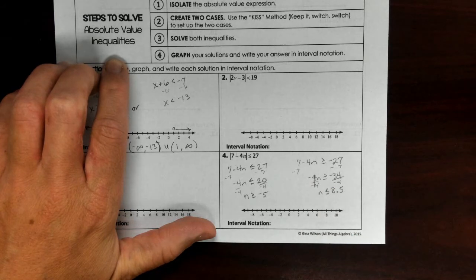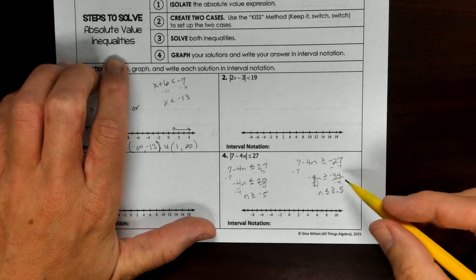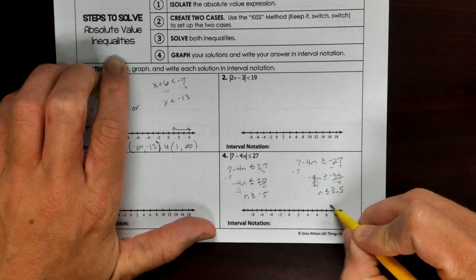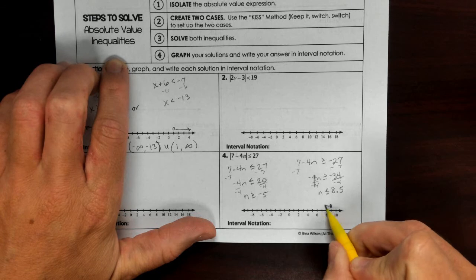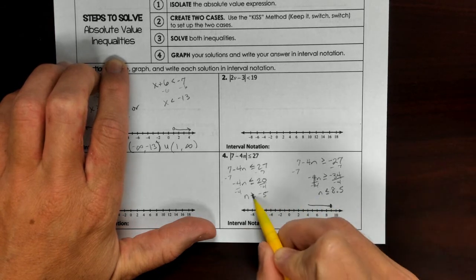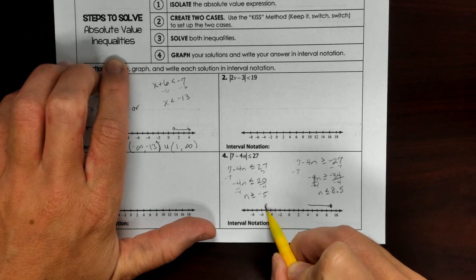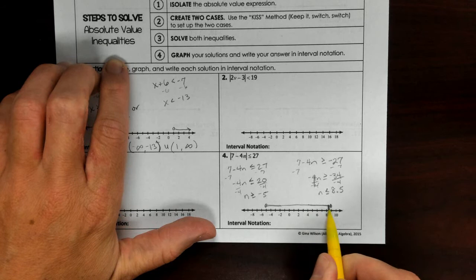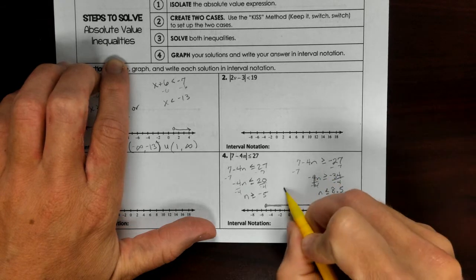Alright, so let's graph these. So we've got positive 8.5, and it's less than or equal to 8.5. It's a closed circle. We're going this way. We're also greater than negative 5, so let's plot negative 5. We're greater than, so we're going this way. Ooh, let's meet in the middle. This is an AND inequality.